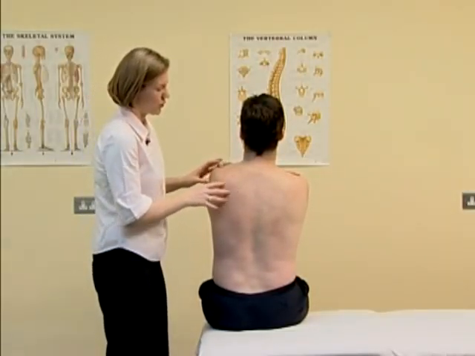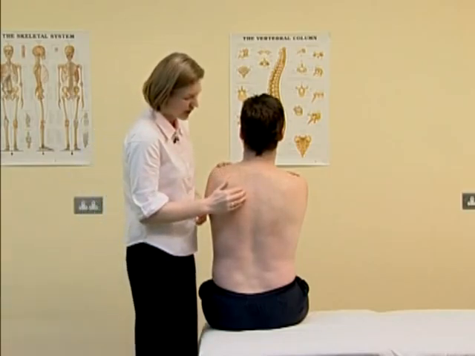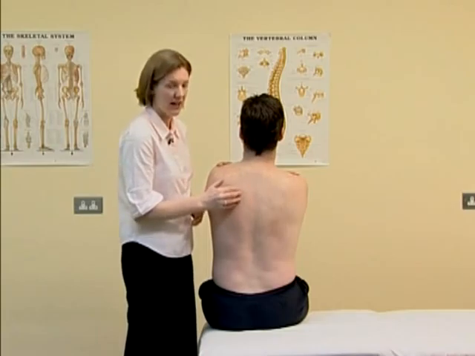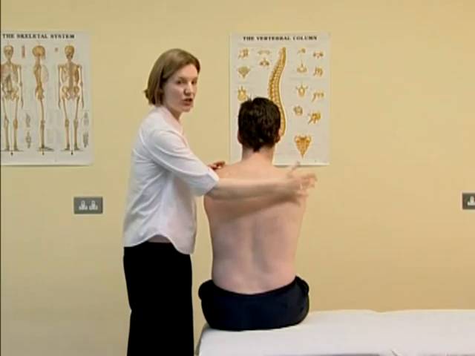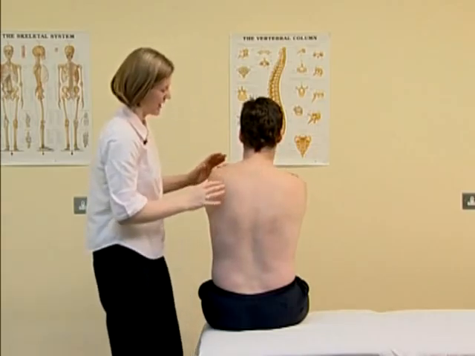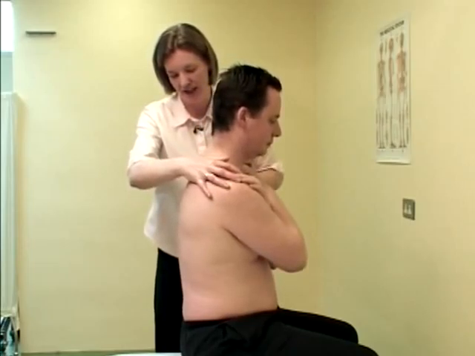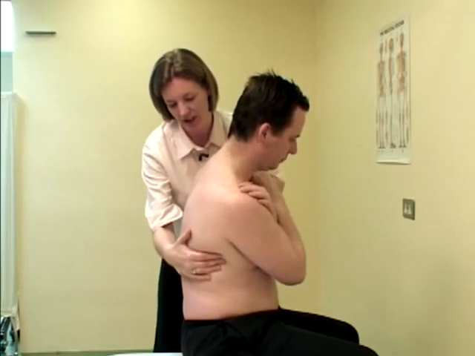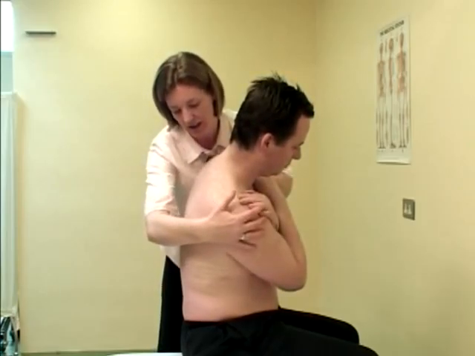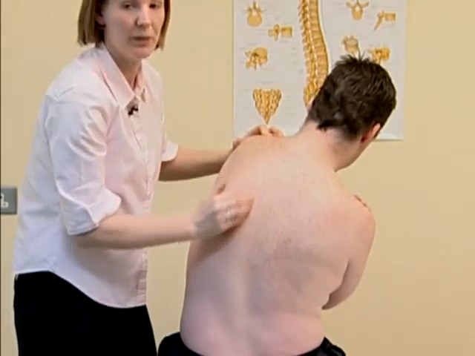We can also do a regular opening pattern. So for example, if we wanted to look at opening on this side, we would do flexion and side flexion to the right and rotation to the right. So again, I'm going to just get you to flex down, bend in through here, through the mid-back. And again, we're going to side flex and rotate. And this is now effectively opening this side.